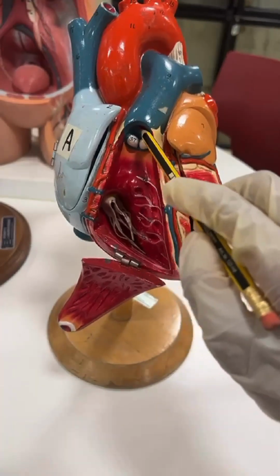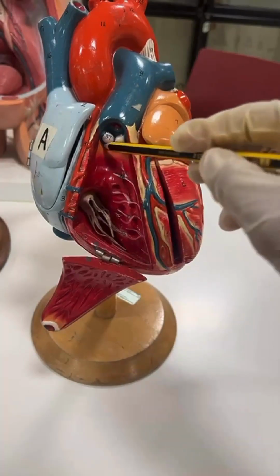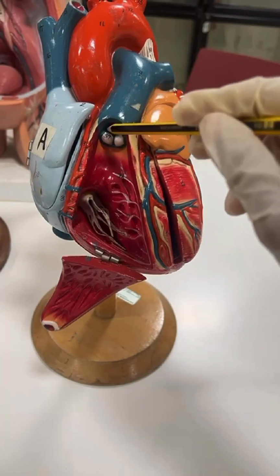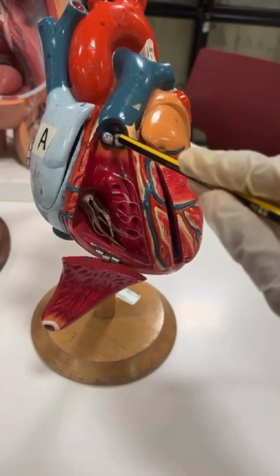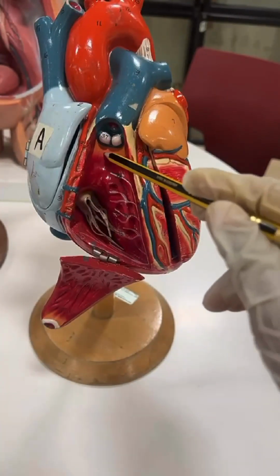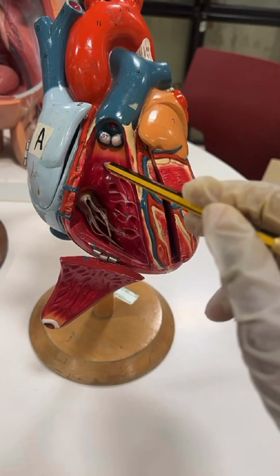We can say also that the pulmonary trunk is connected to the right ventricle through the pulmonary orifice. The cavity that connects the right ventricle to the pulmonary trunk becomes funnel shaped and is called the infundibulum. This is the infundibulum. The wall of the infundibulum is smooth and contains no trabeculae.